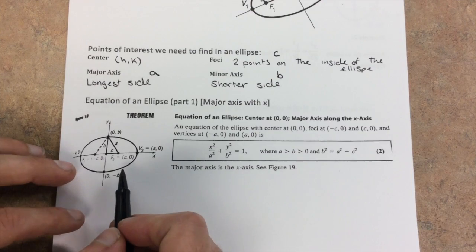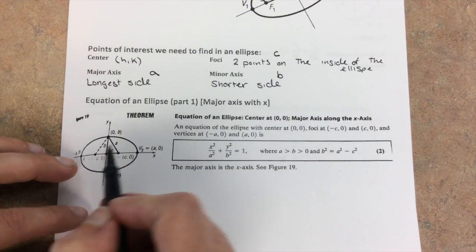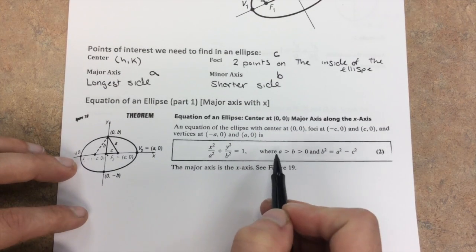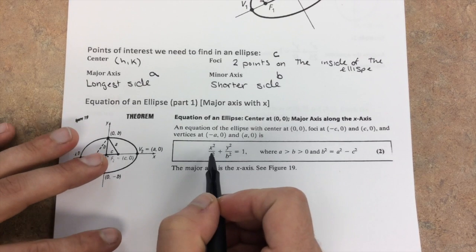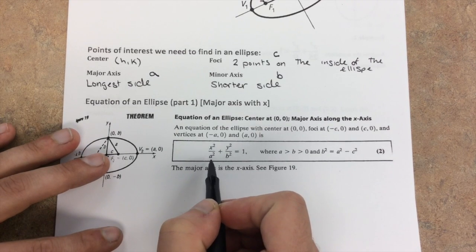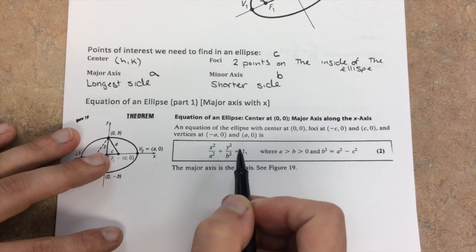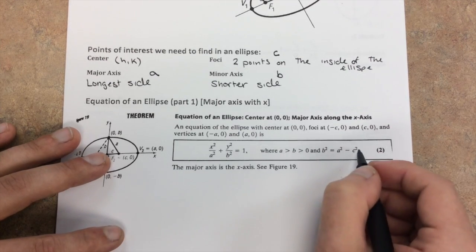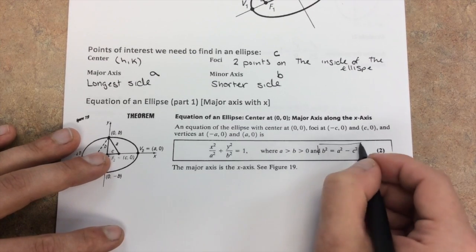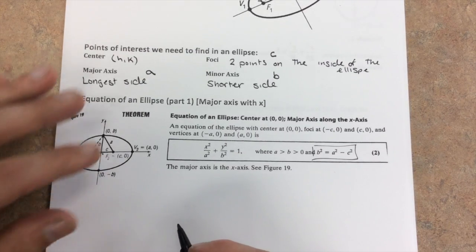So let's first look at an ellipse with the center at the origin. If we have the center at the origin, we have x squared over a squared plus y squared over b squared equals 1. The foci are given by this. This is our super big important equation.